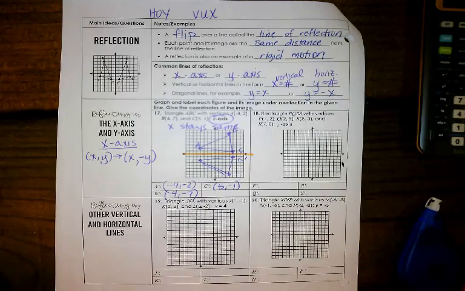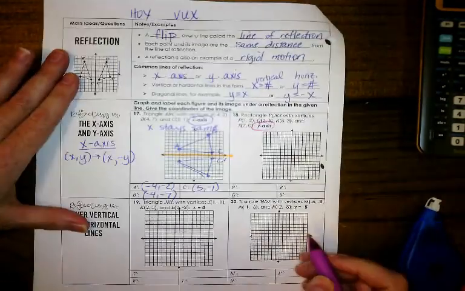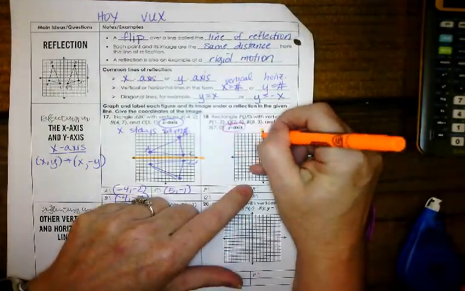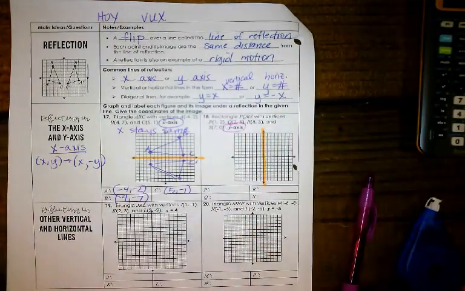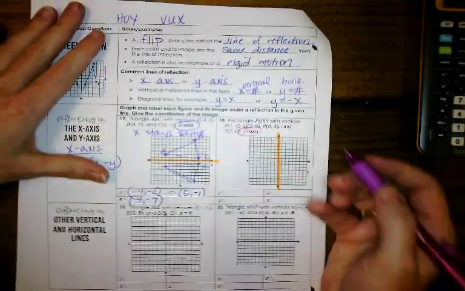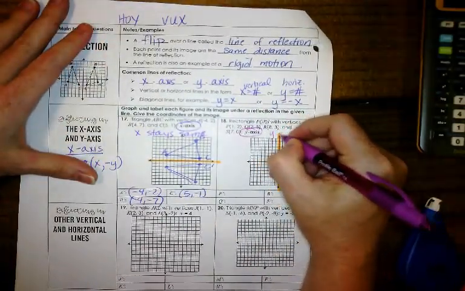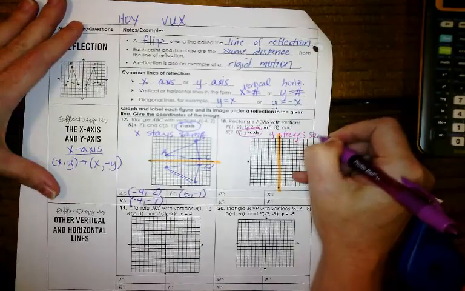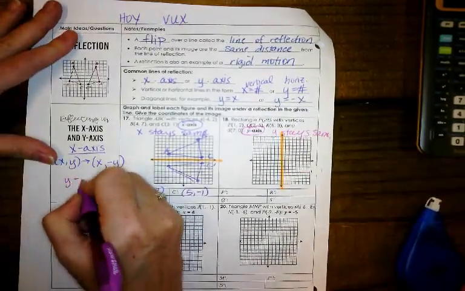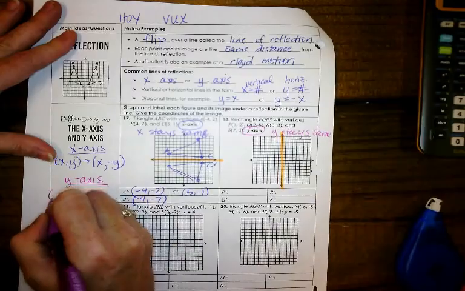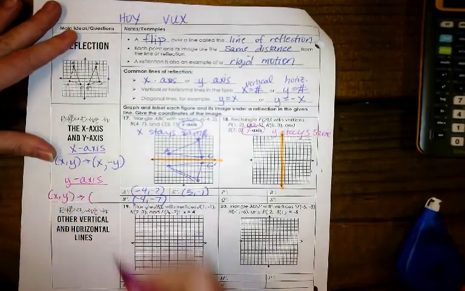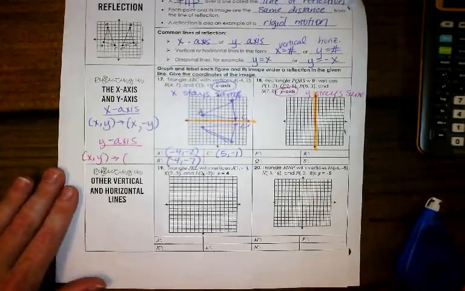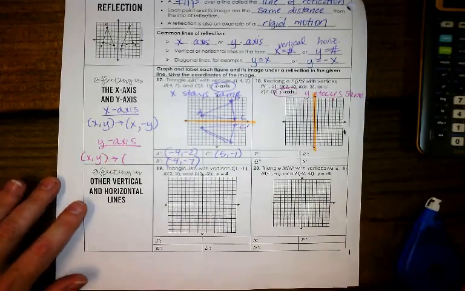What if I reflect across the y-axis? What do you think is going to happen when I reflect across the y-axis? The y stays the same. So my rule for reflecting across the y-axis, I need someone who wants candy to guess what you think the rule is going to say for this. Ooh, I've got a couple people. I'll pick Katie. Yeah, flip the sign on the x, so negative x, and then y stays the same.